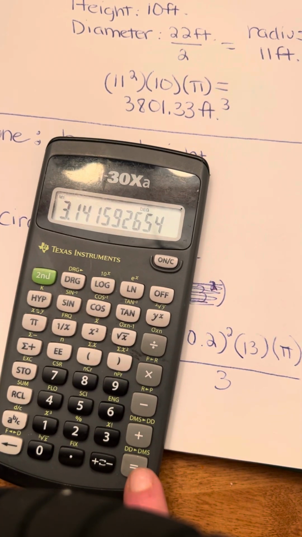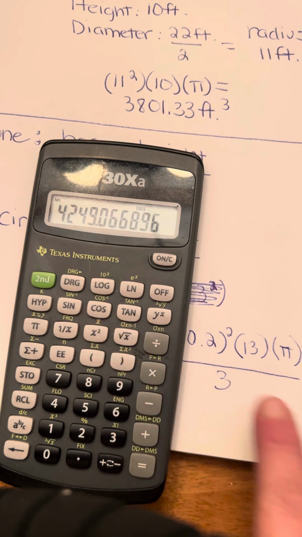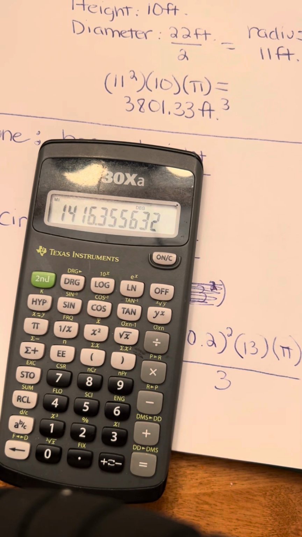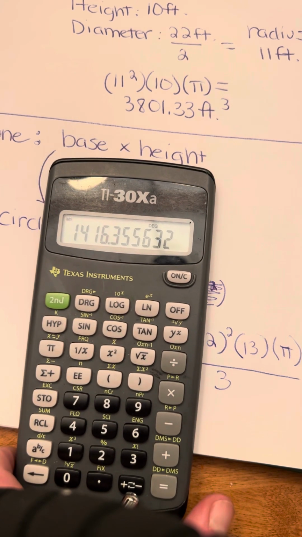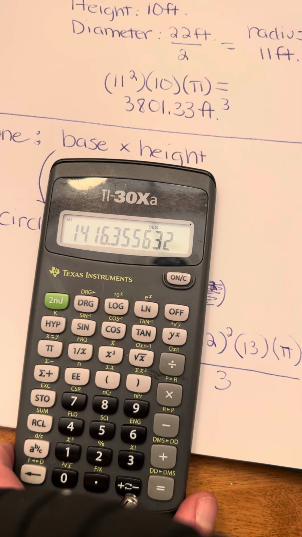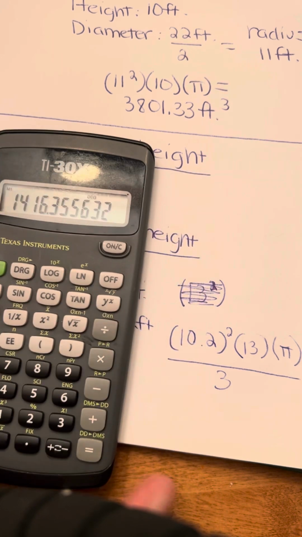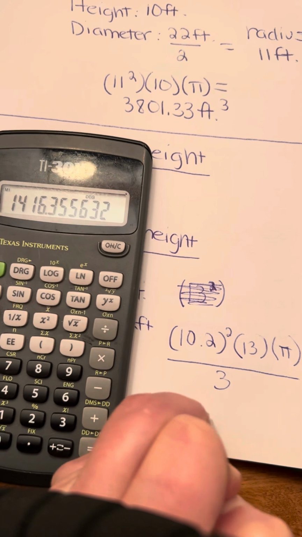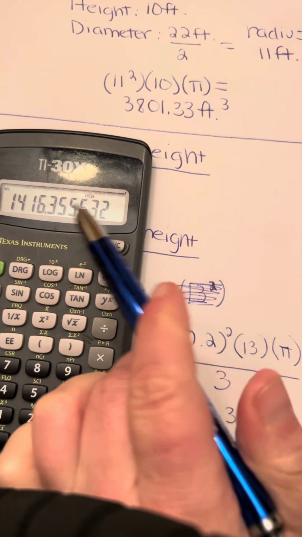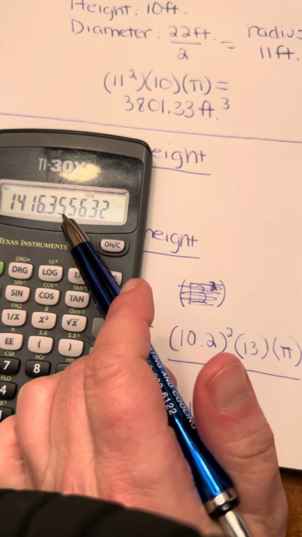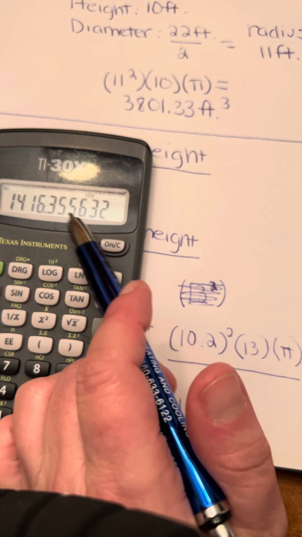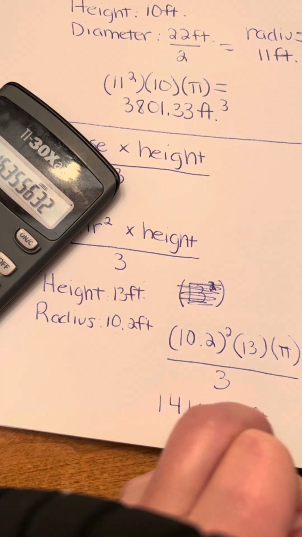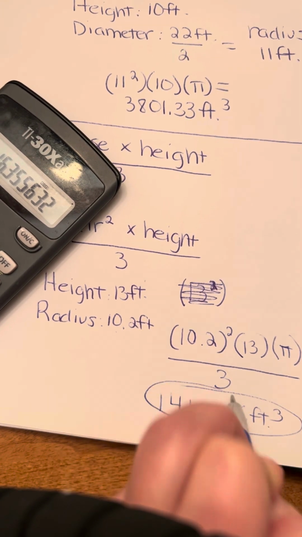Then we're going to hit enter. That's going to give me that whole answer. We don't ever cut anything off. Then we're going to divide by 3, and when we do that, we get this answer here: 1,416.355632. I'm going to round to the nearest hundredth. So my answer would be 1,416.3, then 55. To keep that 5, I have to look at the next 5, and that's going to round it up to a 6. We are talking about feet here, so feet cubed, and that is my finalized answer.